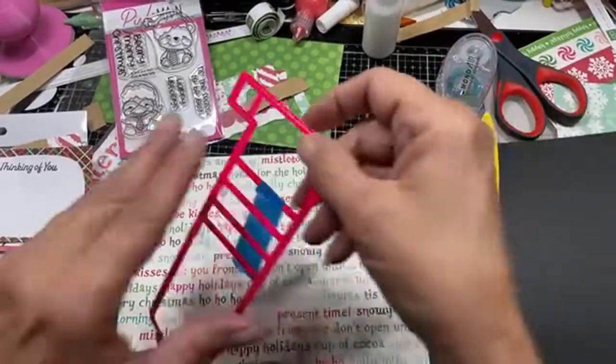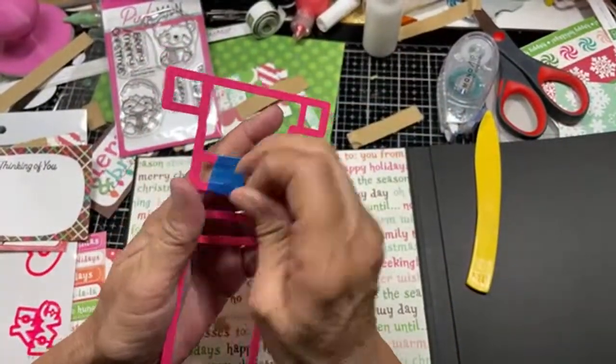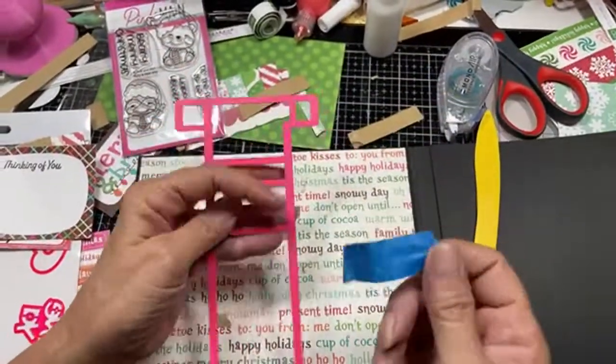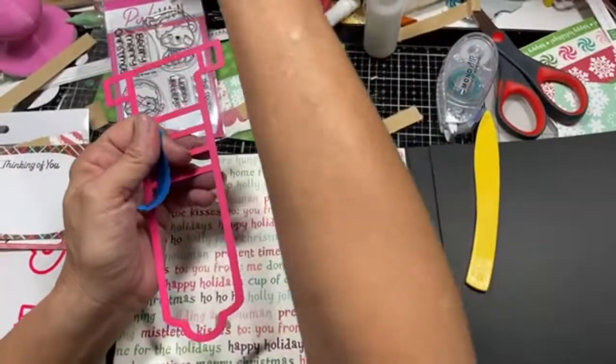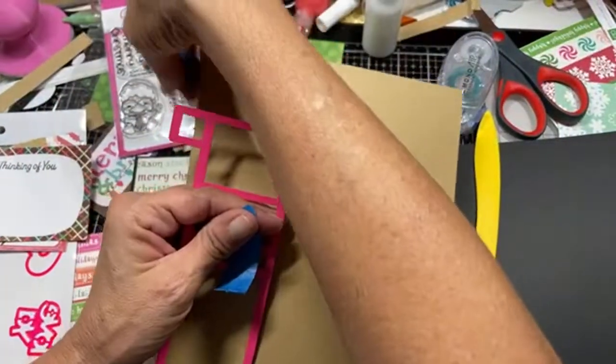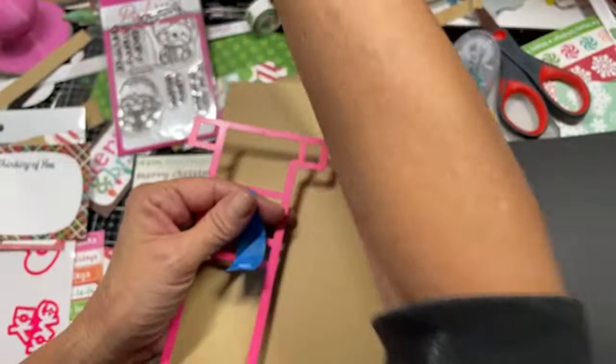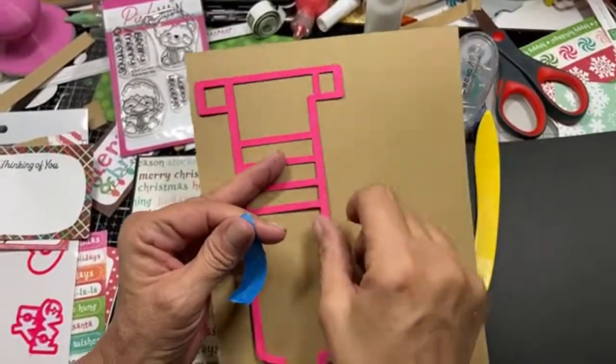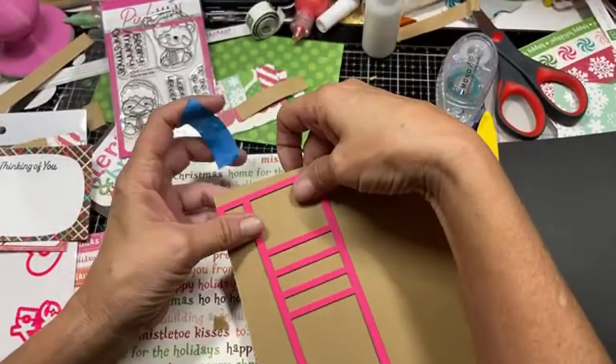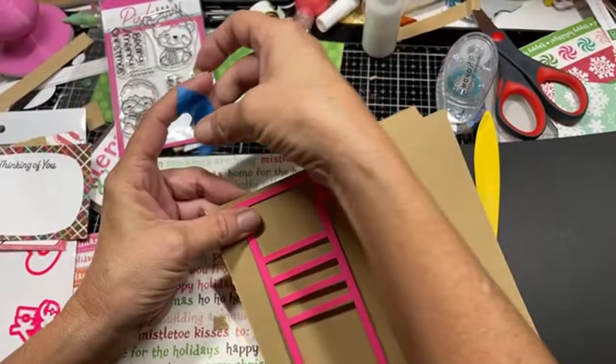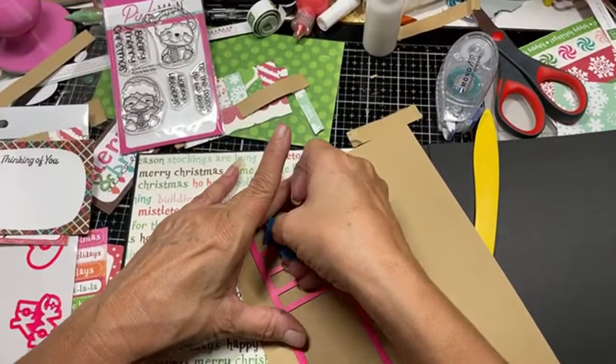And then we're going to take this here. And we're going to use this paper here. And we're just going to go just like this.